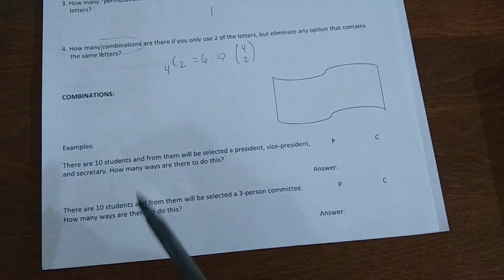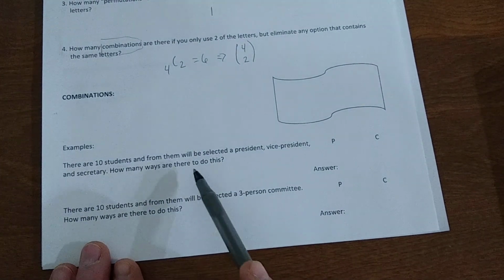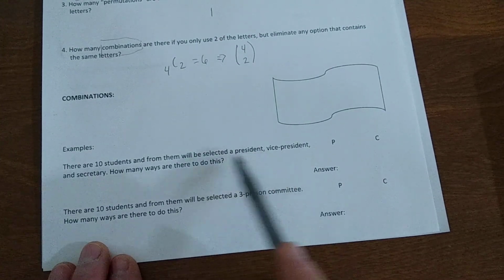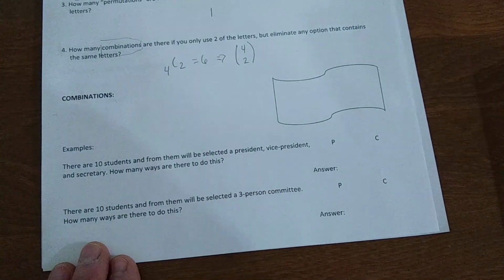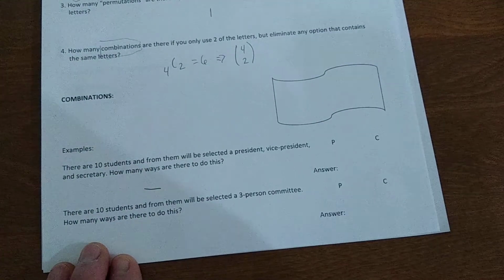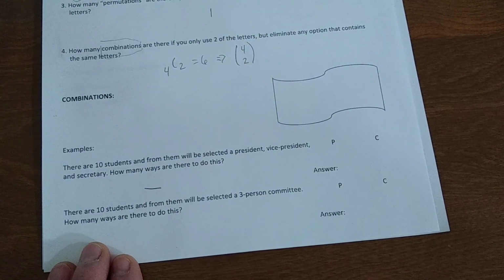So for each one, there's 10 students here, and from them we're going to pick a president, a vice president, and a secretary. Notice they have very specific roles. So I say, hey, there's a president. Now, how many people could possibly be the president?